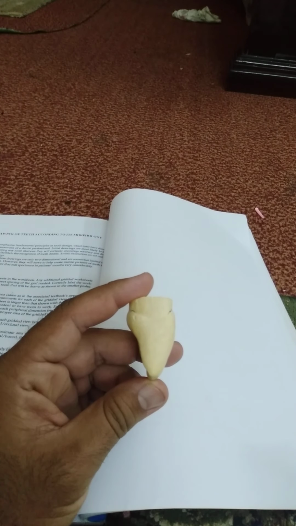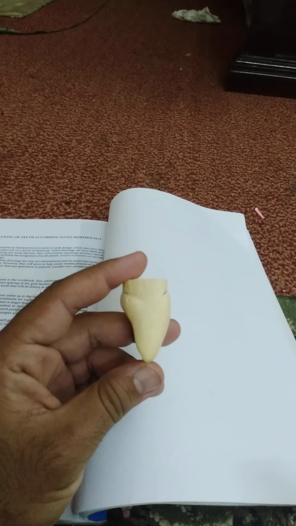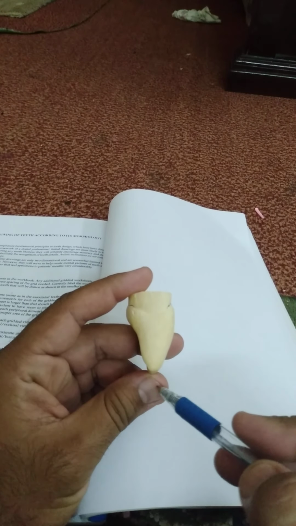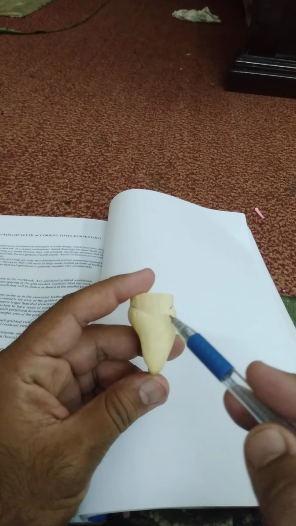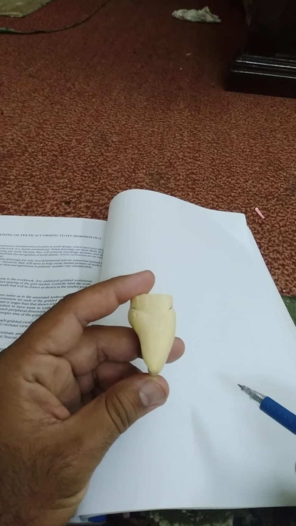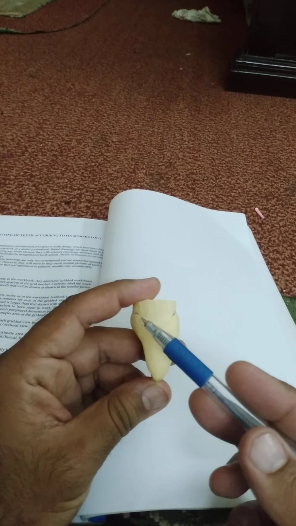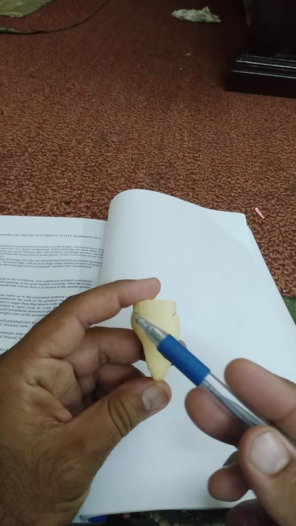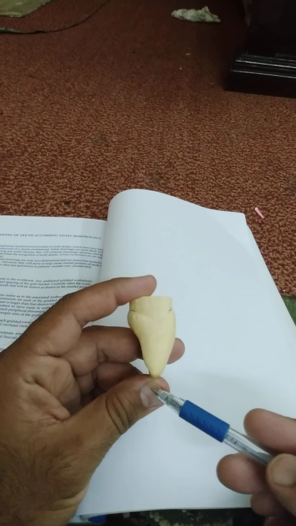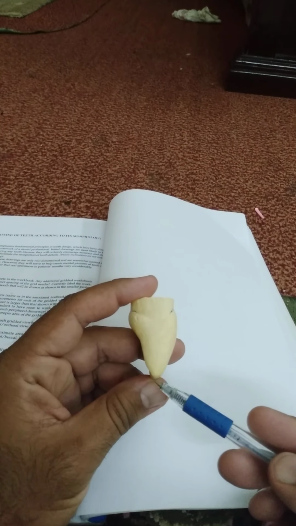Today we are going to discuss the proximal surfaces of the maxillary central incisor. You can see that the proximal surface of the maxillary central incisor is roughly triangular in shape. The base is at the cervical margin and the apex is at the incisal edge.